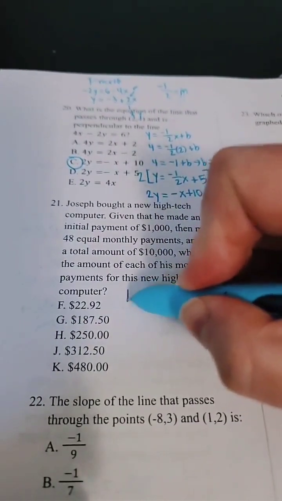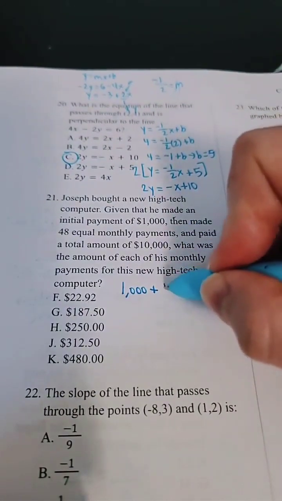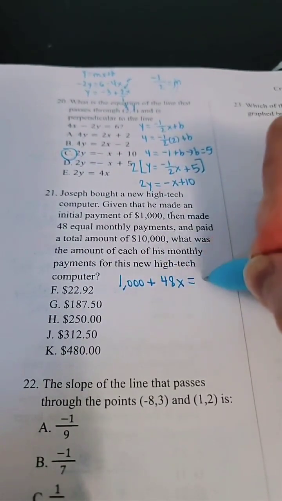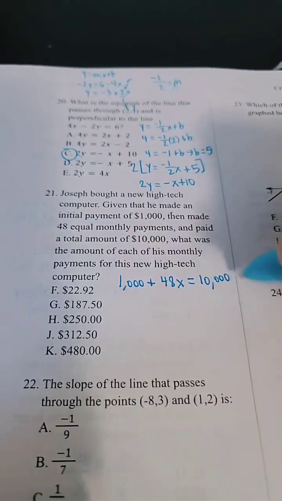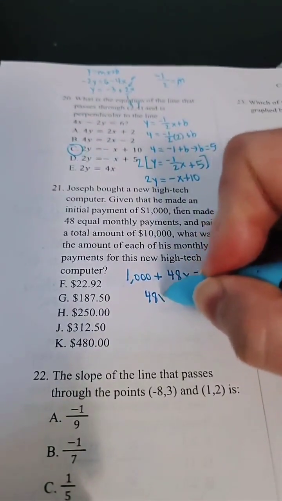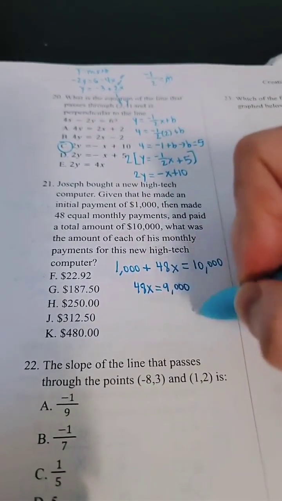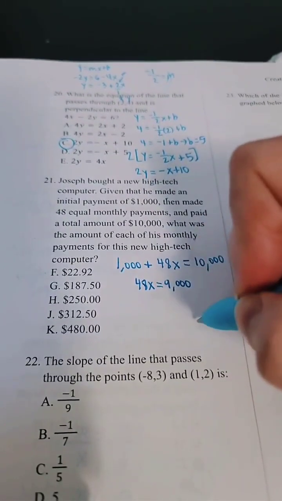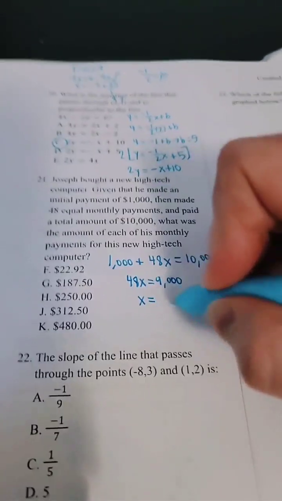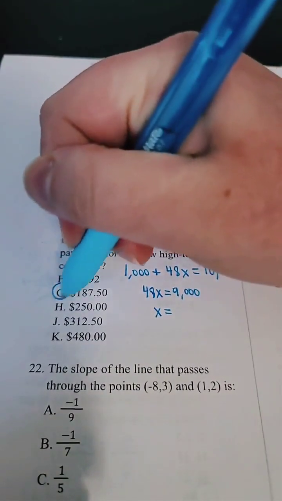So we have the initial payment, kind of like a down payment, of $1,000 plus 48 equal monthly payments. So 48 times the x amount for each of the monthly payments. If we add that up, that's going to equal the $10,000 total. So we're going to subtract 1,000 from each side, and when we do that, we get 48x is equal to 9,000. So now I'm going to divide by 48 on each side to get x by itself, and that's going to give me that x, meaning the monthly payment, is equal to $187.50. So that would be G.